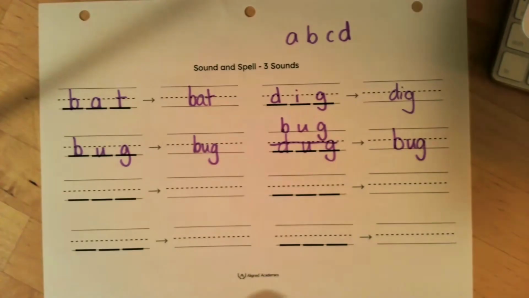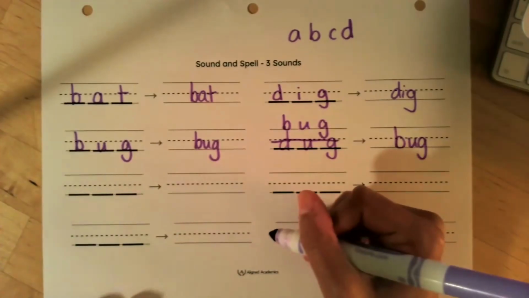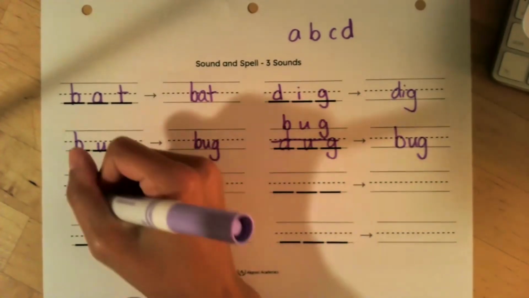And then something else that you want to check for is to make sure that they're saying the sounds as they go. So a lot of times if a student likes to go really quickly, maybe you say the word cup and the student says cup. And then the student says k-up.